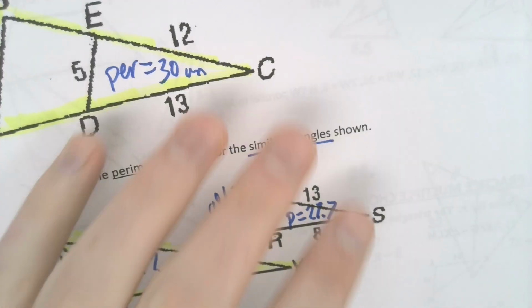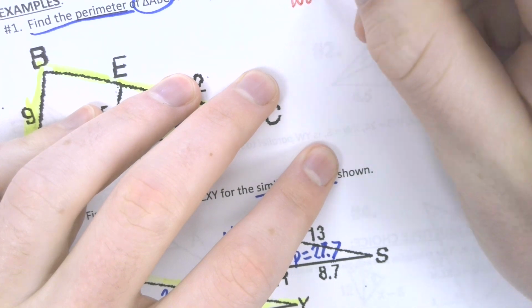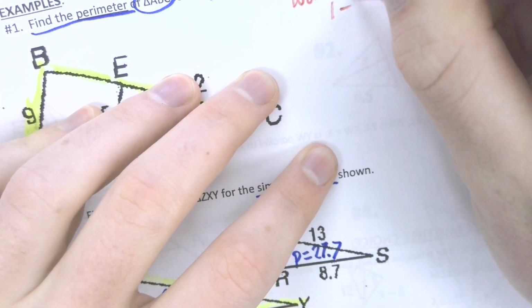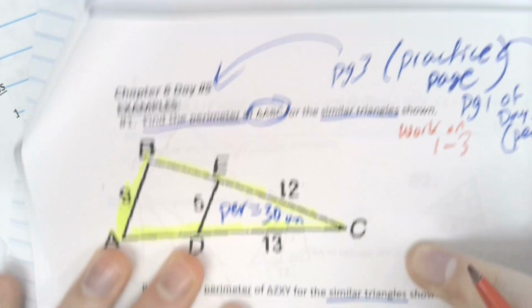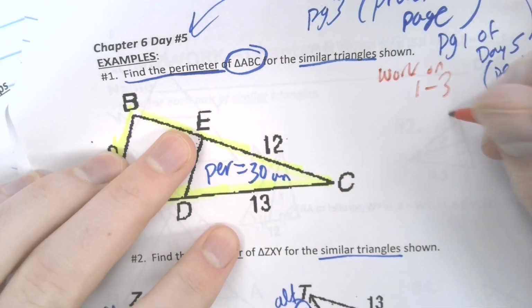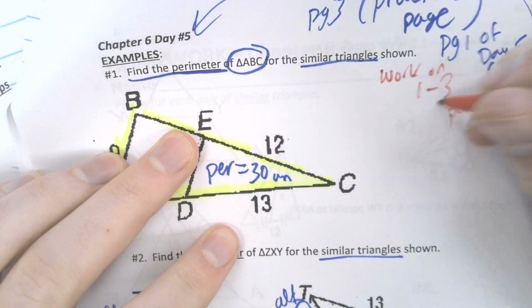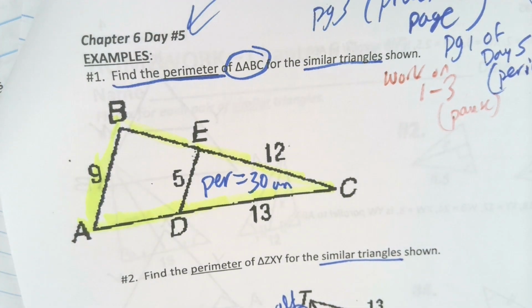So go ahead, guys. I want you to work on 1 through 3. We're going to do this whole page here. So give it your best shot. Go ahead and pause the video. Give it your best shot on these 3.